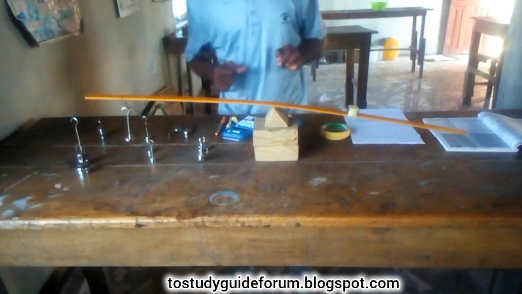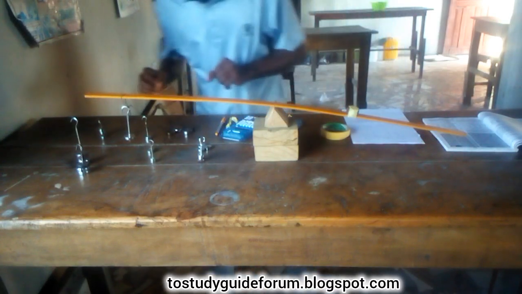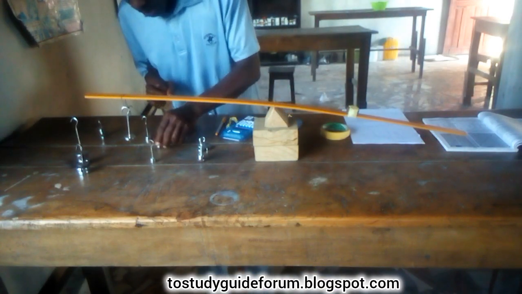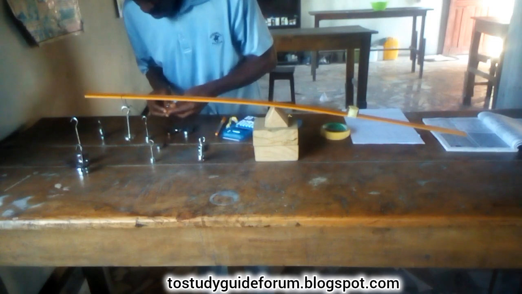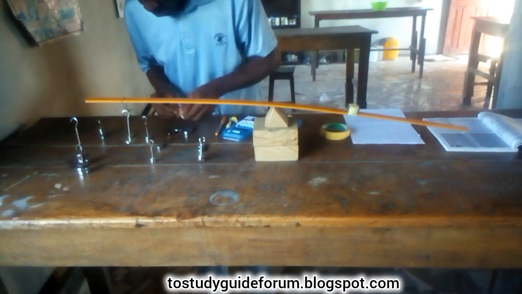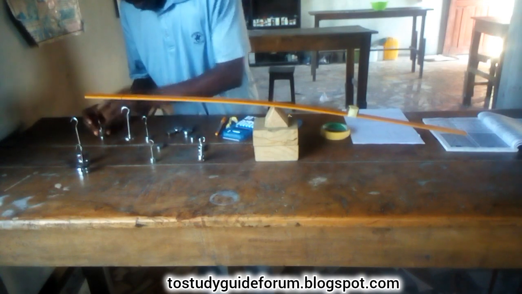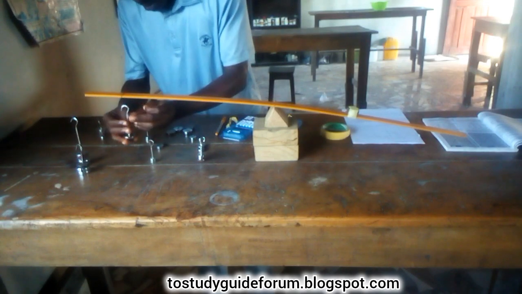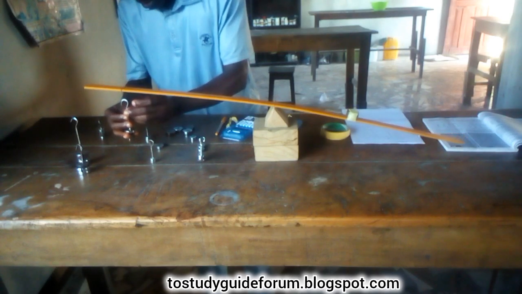So the next one says we are going to repeat it by using 60 grams. This is already 50 here. What I do is just add 10 grams to it. I'm adding 10 grams. So this is my 10 grams. I add the 10 grams to it. Then I adjust it again.